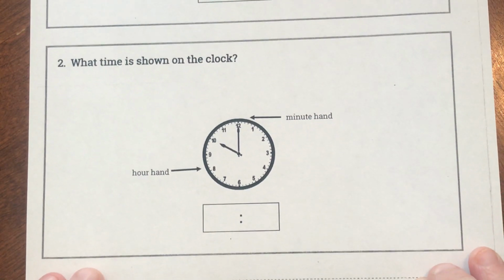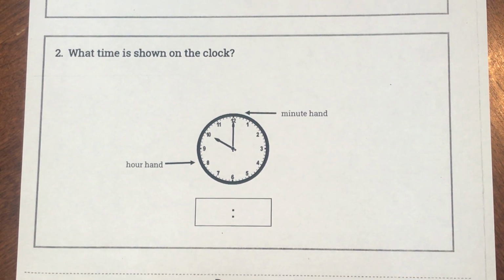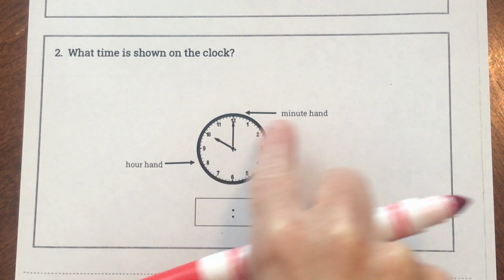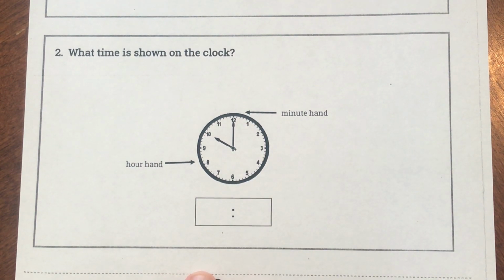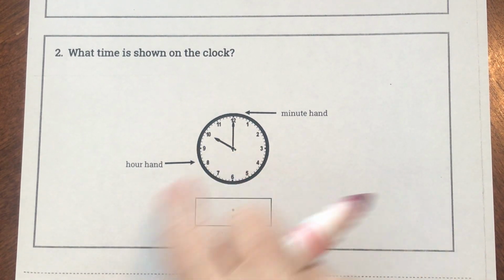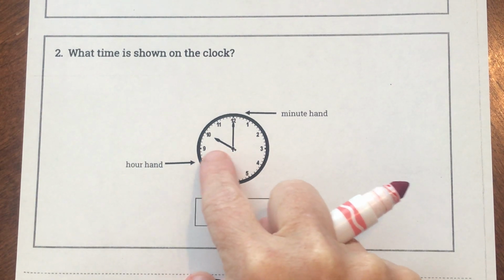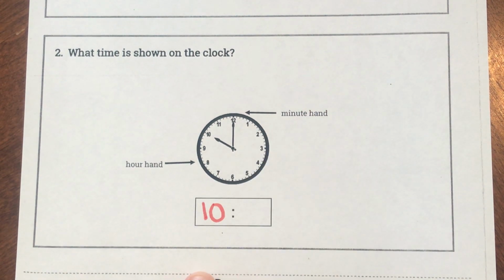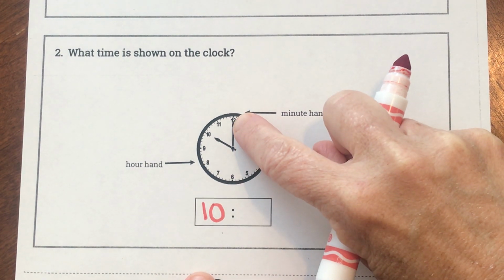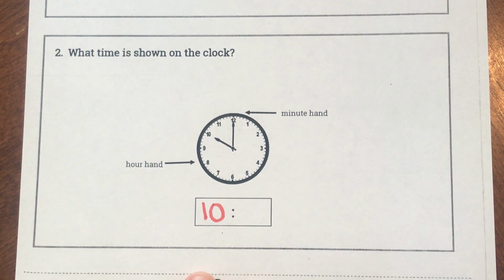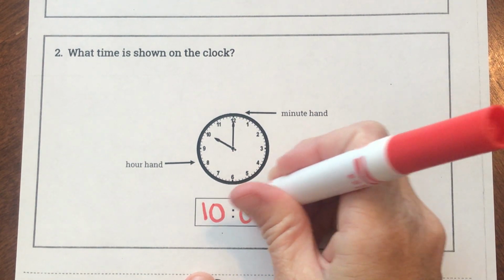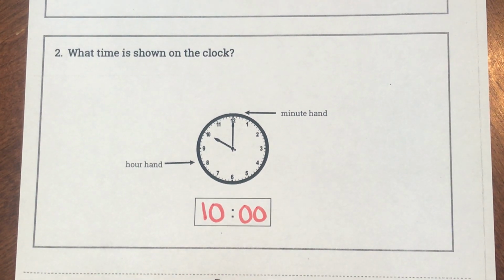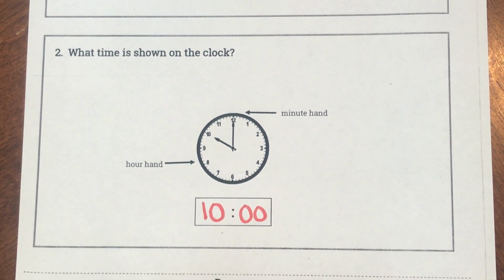Okay, let's look at my next one. So it says what time is shown on the clock. So I first need to find my hour hand, and they tell me it's my hour hand right here, and that's my minute hand. But I already knew this was my hour hand because this is the short one. Okay, so my short hour hand is pointing to the 10. And because my minute hand is pointing exactly to the 12, exactly straight up, that means it's exactly 10 o'clock. Okay, so boys and girls, let's try some of these together.